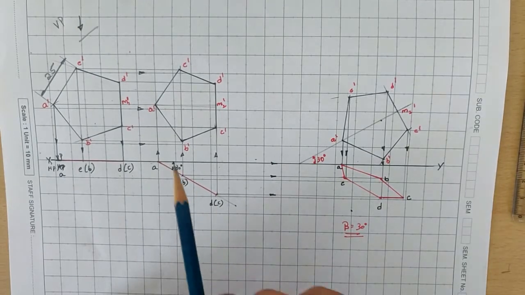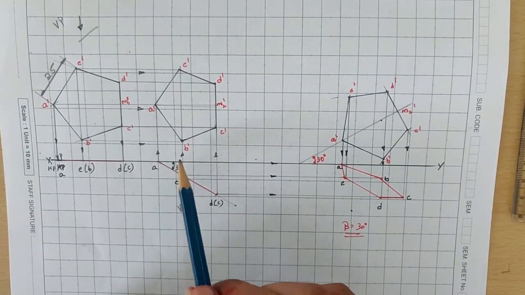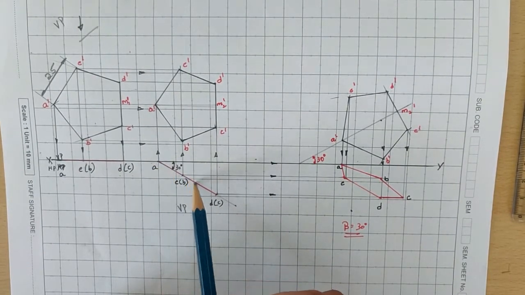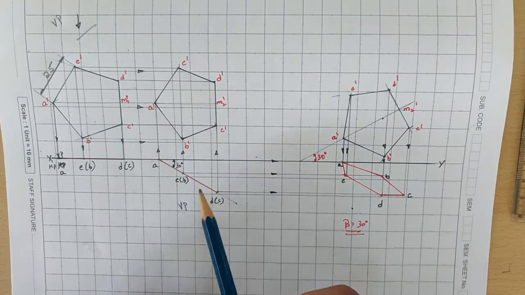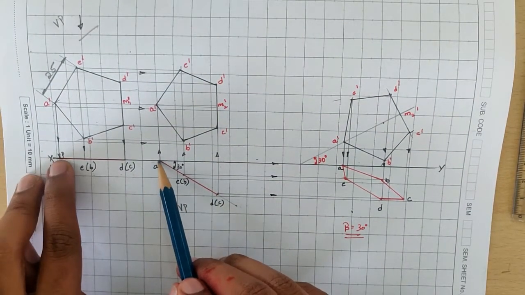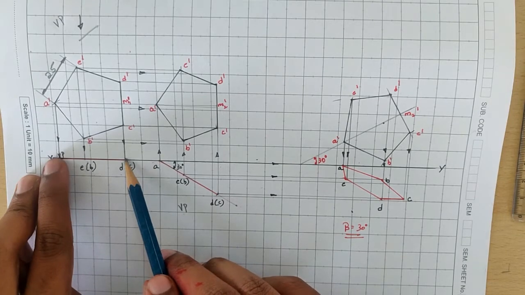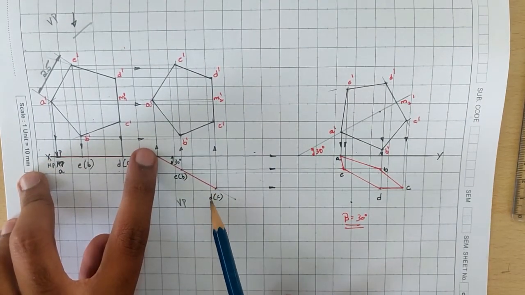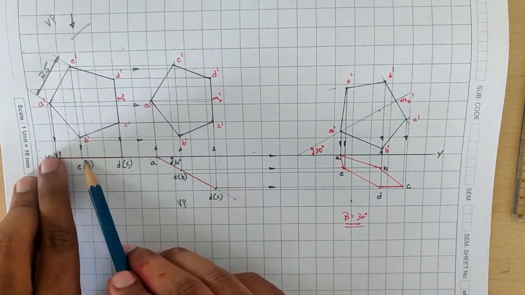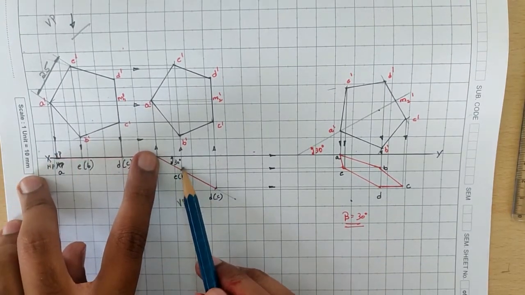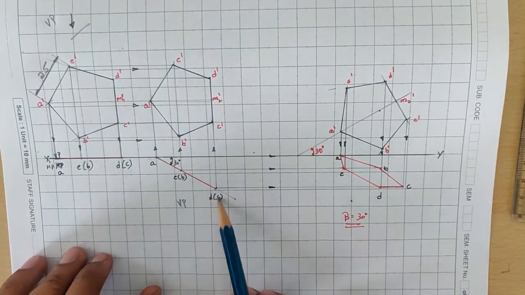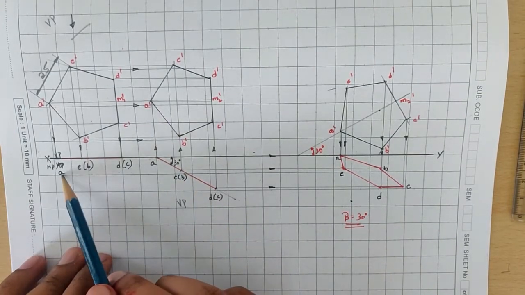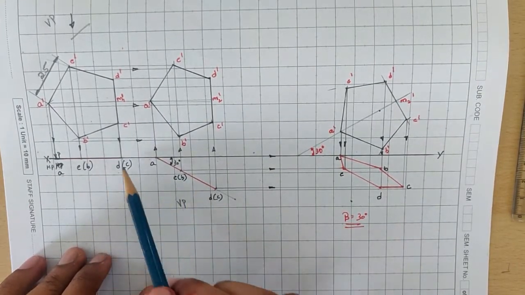You will always take the second condition with respect to VP if the first condition is with respect to VP. Now the given angle is 30 degrees, so I draw a line at an angle of 30 degrees first. Take this A, place it here. Next take the arc length from A to DC and cut an arc. Now A to EB, place A here and cut an arc. You get these points. Copy the same naming: A here, EB here, DC here.